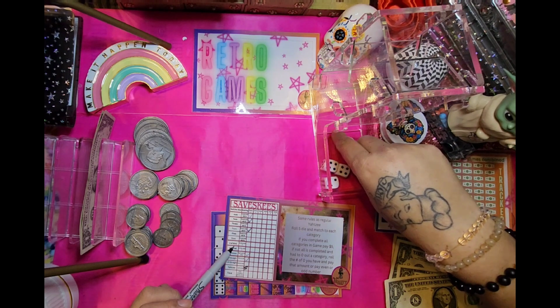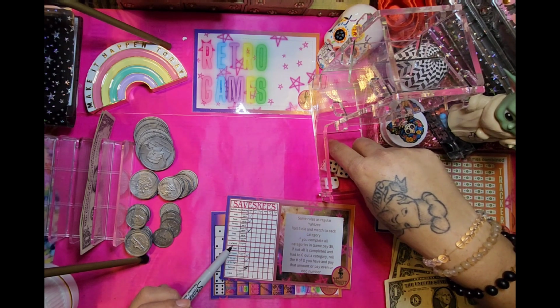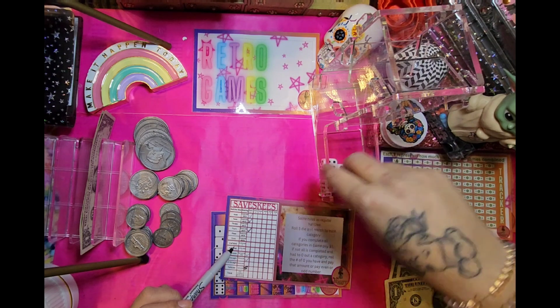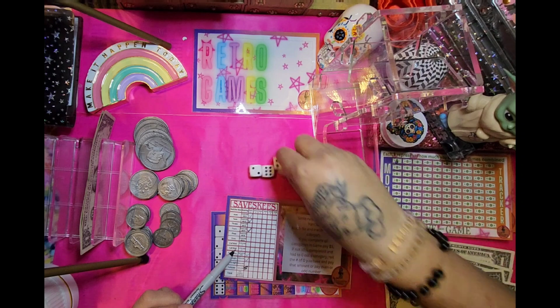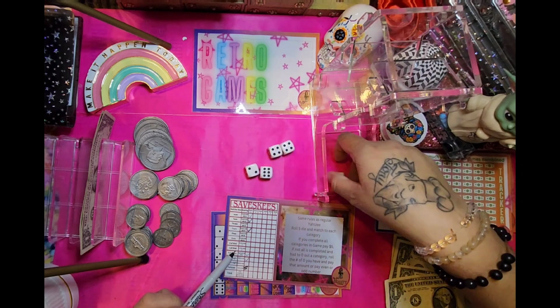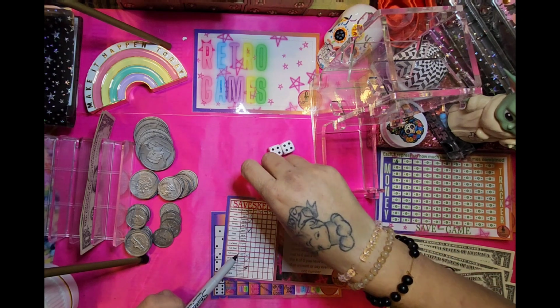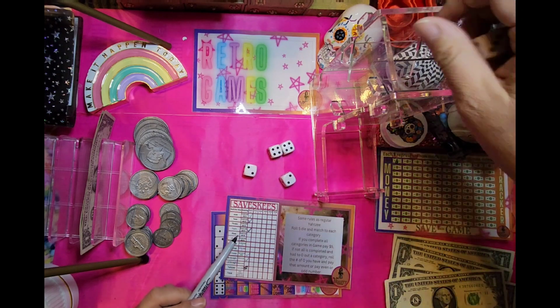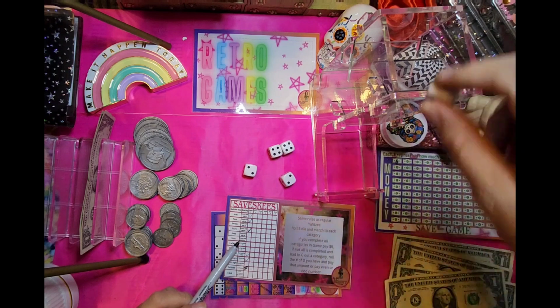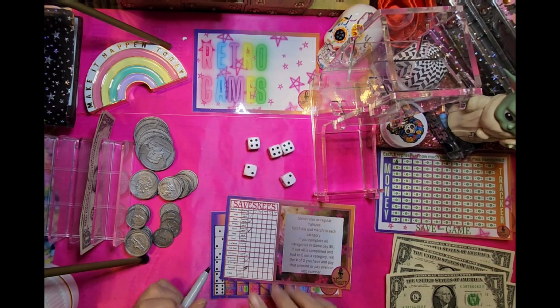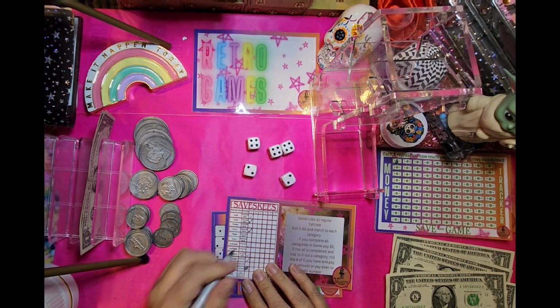Let's go ahead and do, I'm gonna go for my 4s and my 2s. Oh, that was a 2. And I'm gonna try to go for a 3 of a kind. Let's see if we can get a 3 of a kind. Yeah, there's our 3 of a kind. So we got 3 4s, so we can mark 3 of a kind off.